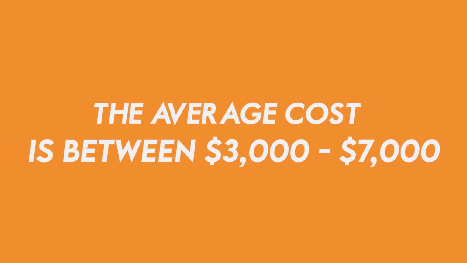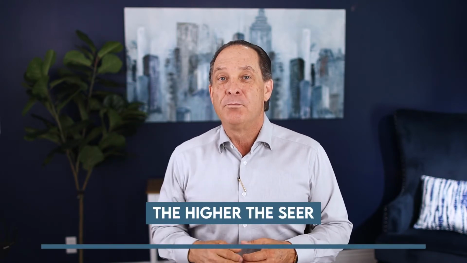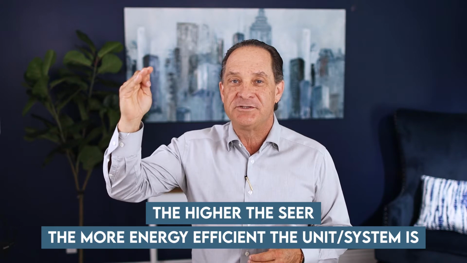So what is the average cost of a central heat and air system in America? Well, I did some research and it's a pretty wide gap. They say the average is between $3,000 and $7,000. Now that's a pretty big disparity, and obviously it's because property sizes are going to vary and what region they're in. Some regions will be more expensive than others. And last but not least, we haven't even thrown in the consideration of the energy efficiency rating of the unit you're choosing. The more energy efficient it is, the more it costs. We usually measure this in SEERs. The higher the SEER, the more energy efficient the unit or the system itself is.